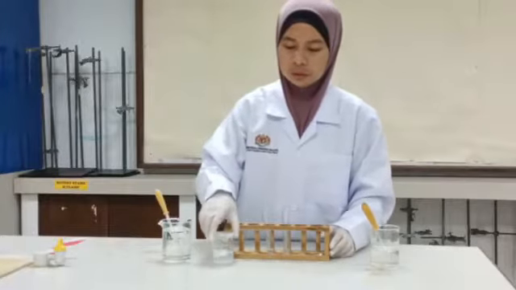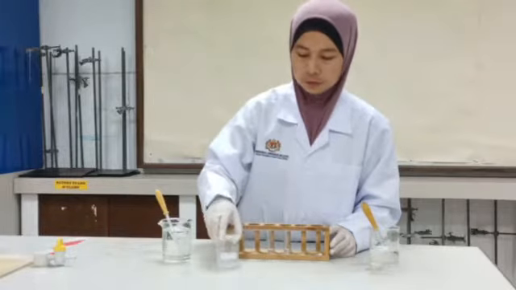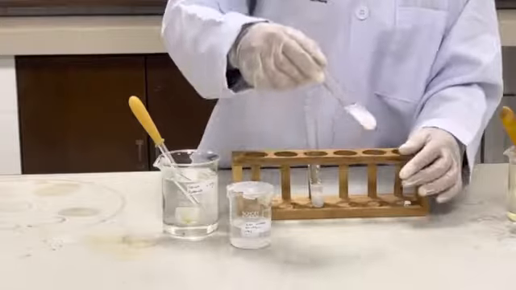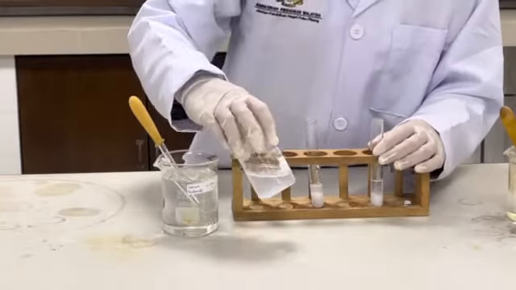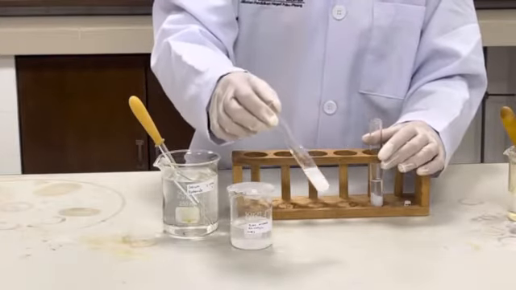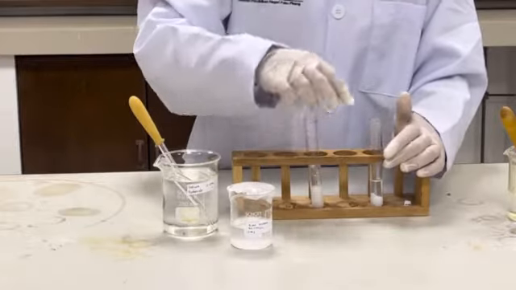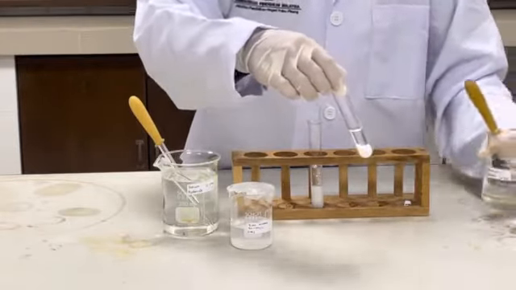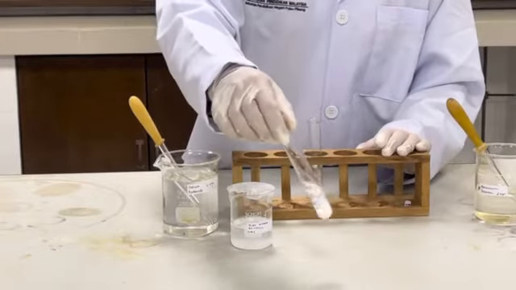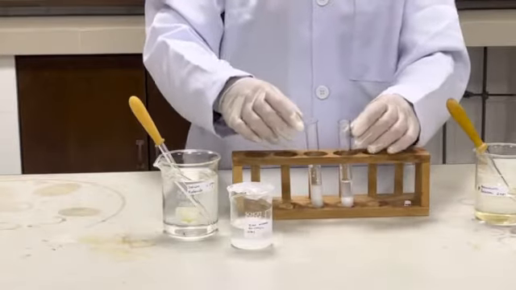Now test the cation for zinc nitrate solution, the zinc Zn²⁺ ion. Here we add 2 cm³ of zinc nitrate solution. For the zinc Zn²⁺ cation, tested with sodium hydroxide in excess, the white precipitate will dissolve and turn colorless. With the ammonia solution in excess, the precipitate also dissolves and turns colorless. You see, it becomes colorless.